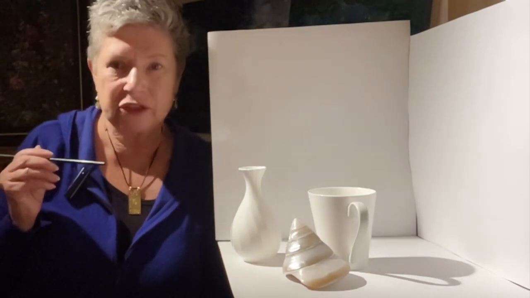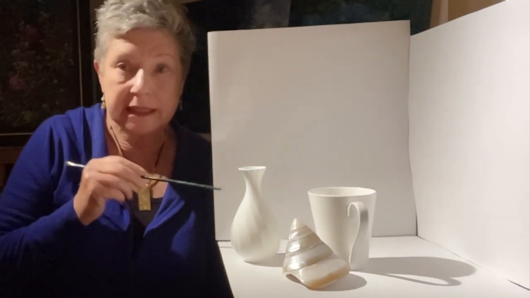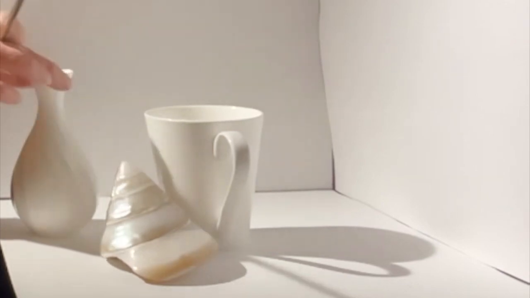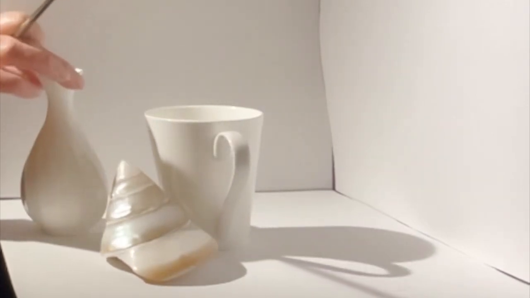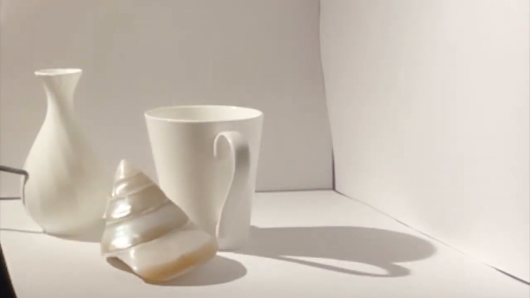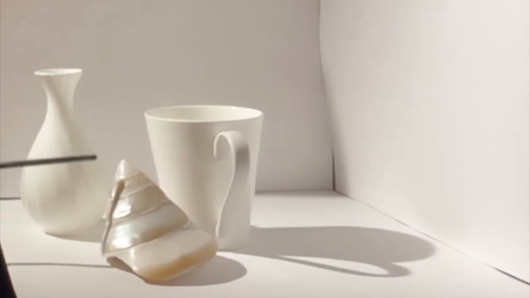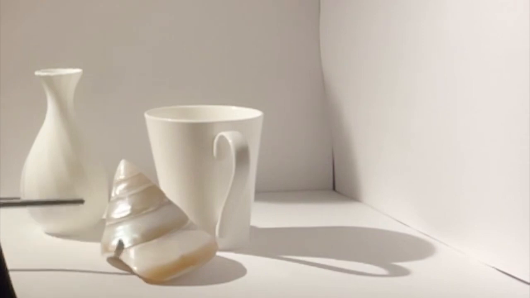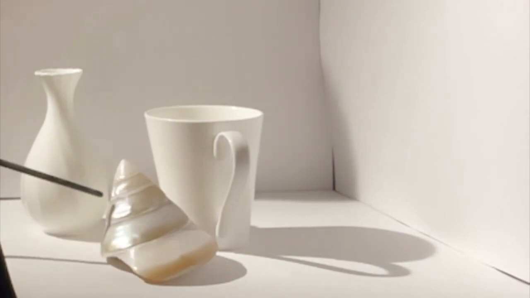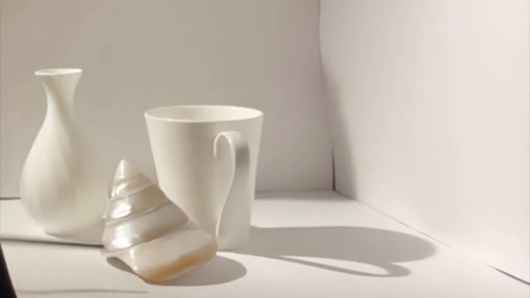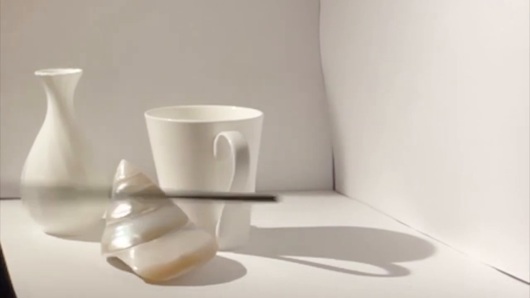I've put a few extra shapes, objects into the box. We have this interesting shaped little vase, which has got this spiral pattern here on the side, and you can see the form shadow running down its form, and you can see the reflected light over here. I put this cone shell here also, and you can see where the light is coming from and where it is falling into shadow, and you can see the cast shadow over here.